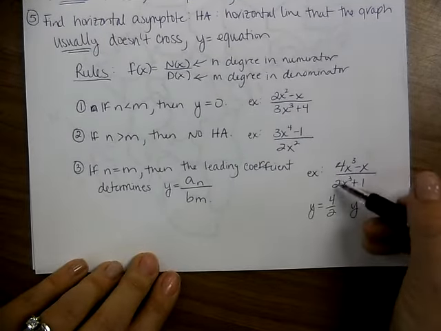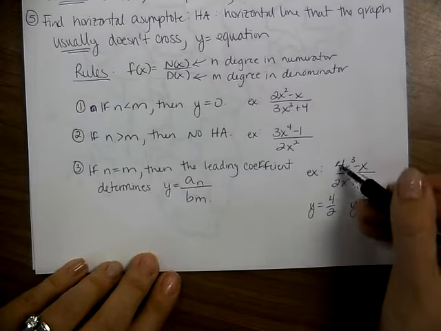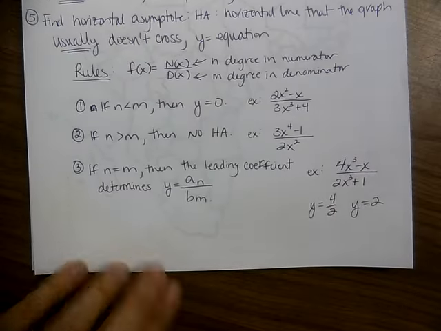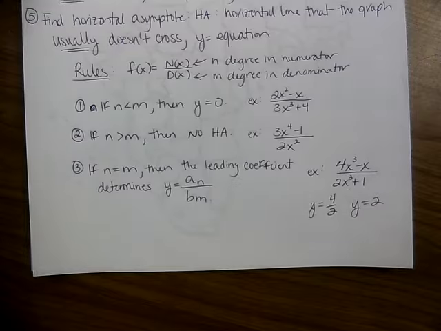Okay, you just look at the degrees. If they're the same, then you're comparing those leading coefficients, creating that fraction, simplifying it, that's your horizontal asymptote. So you have to memorize these rules. Moving on. Ready to move on? I gotta turn the page.